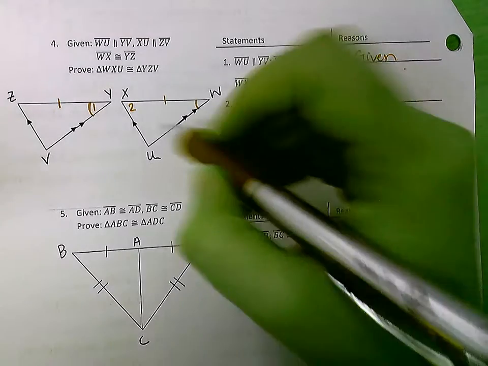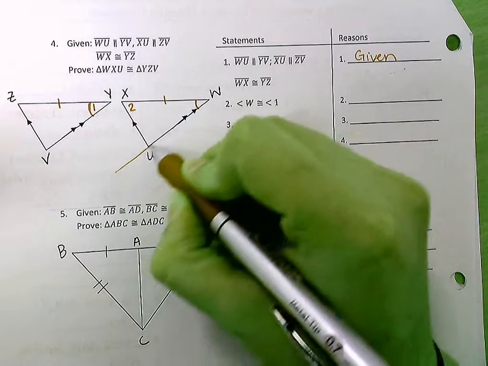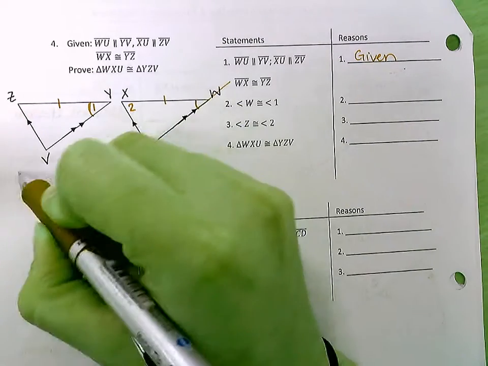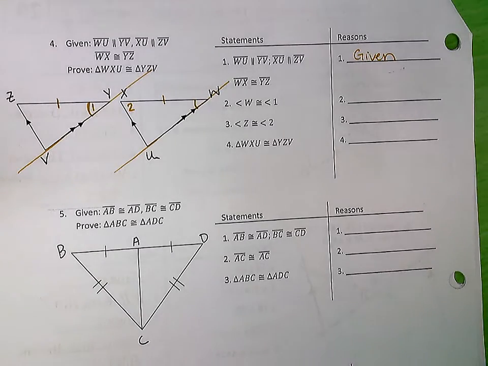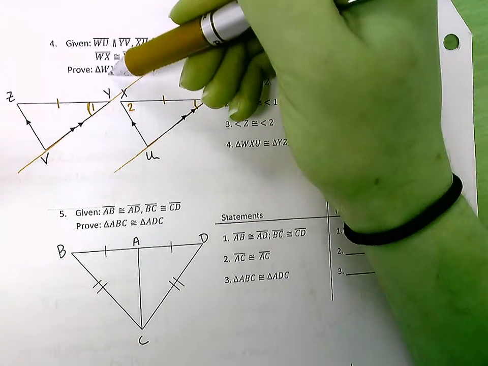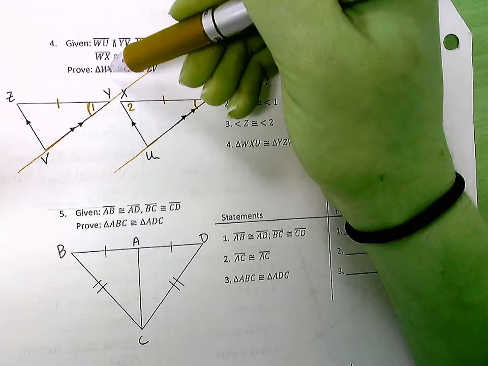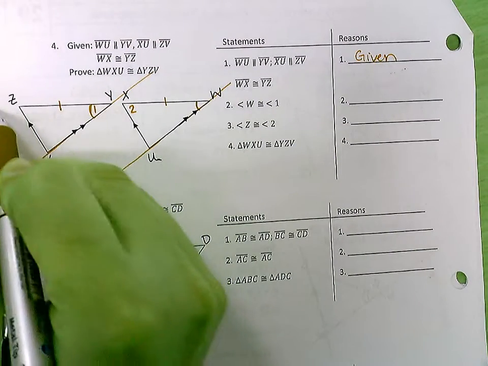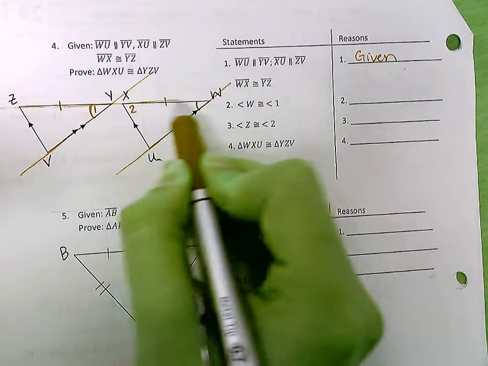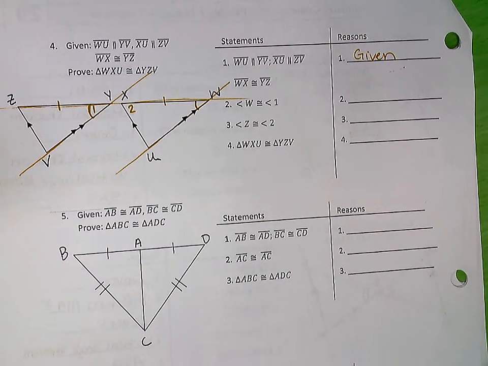So if I look at my parallel lines right here, they're never ever going to cross. And I look at Z to W as one straight line. I can make that look like a transversal, cutting through two parallel lines.